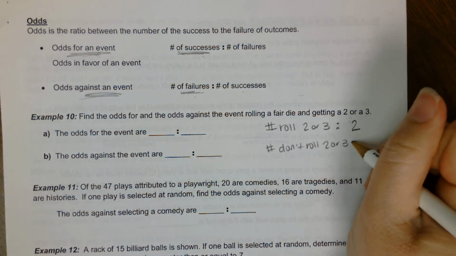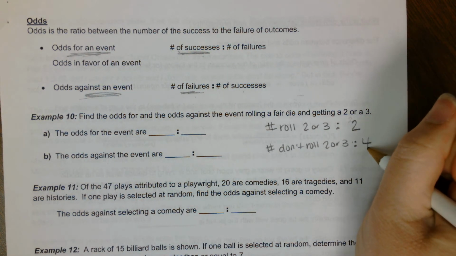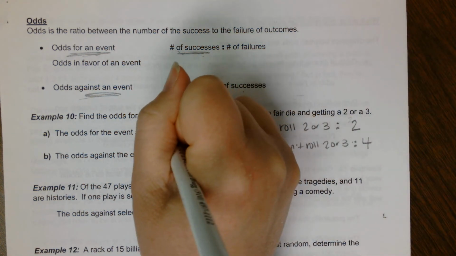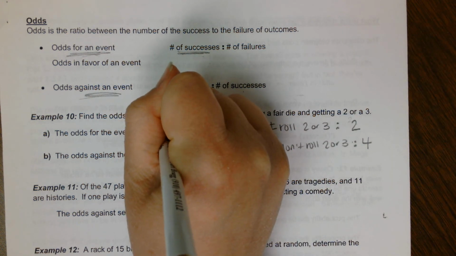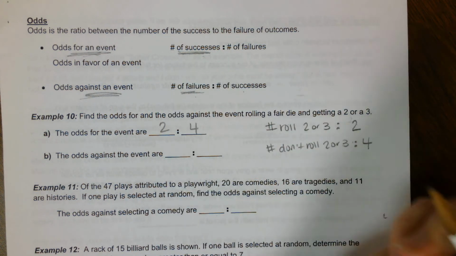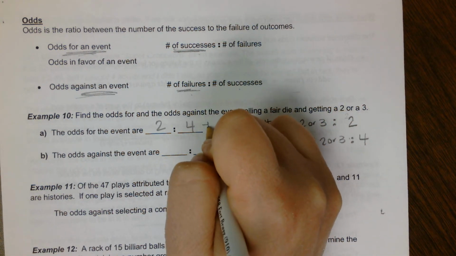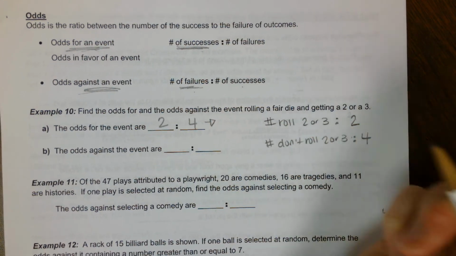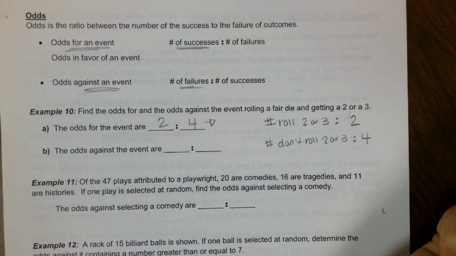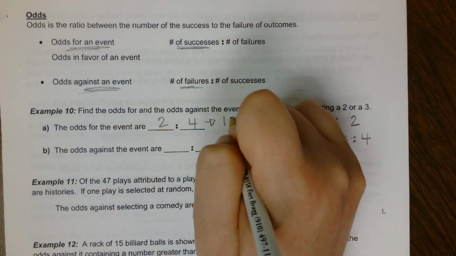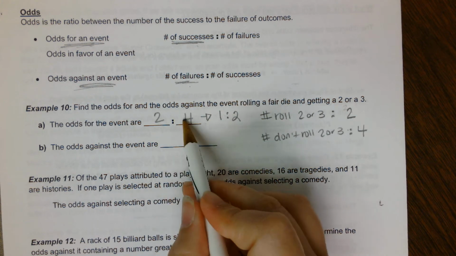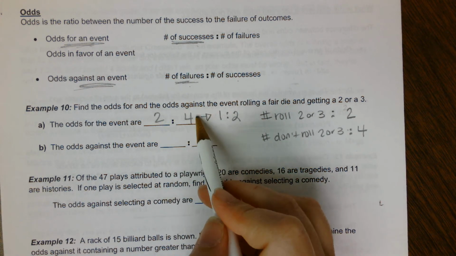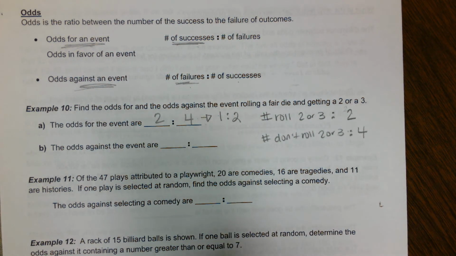And the number of times we don't roll a 2 or a 3 is going to be the other 4. So we have your odds for the event, so something that does happen, is 2 against the 4. But then you see that there is a common factor here between 2 and 4, so we're actually going to simplify it to 1 to 2. Divide both numbers by 2 to get 1 to 2.